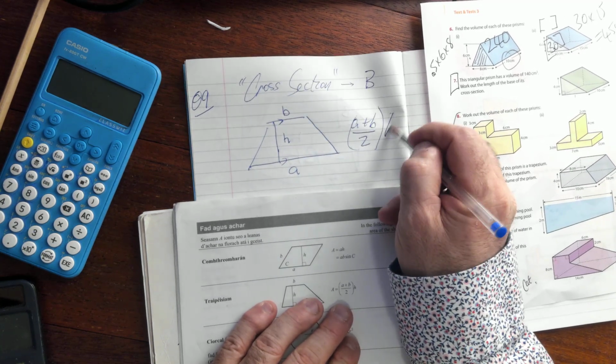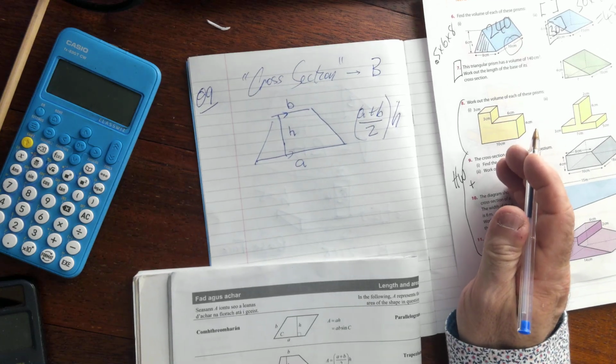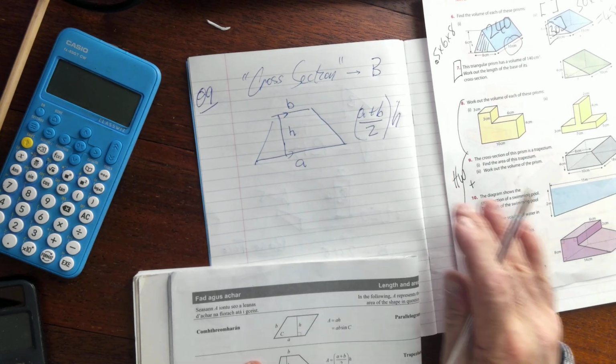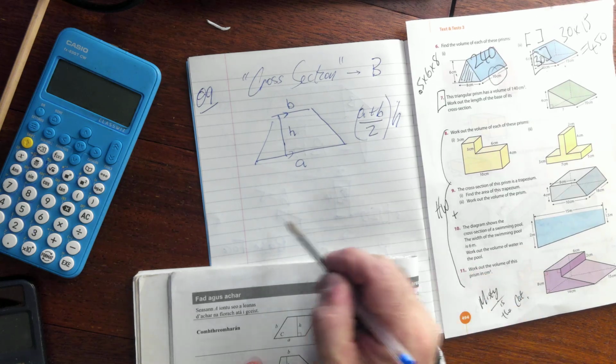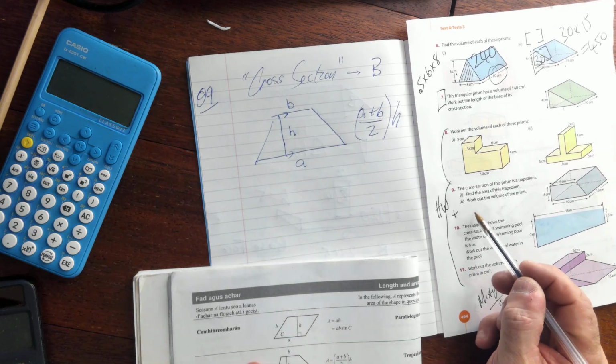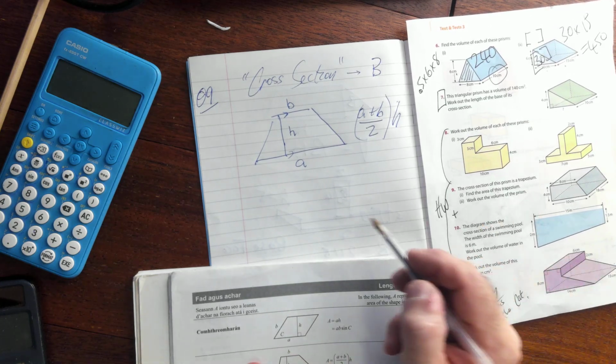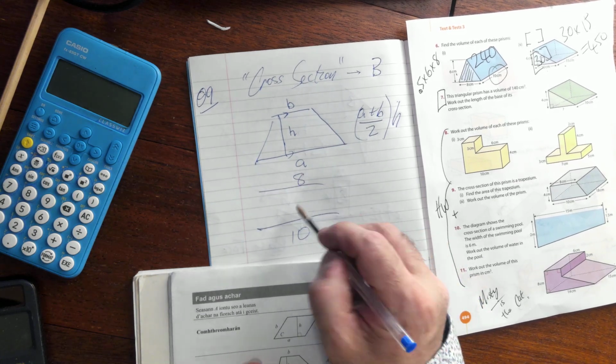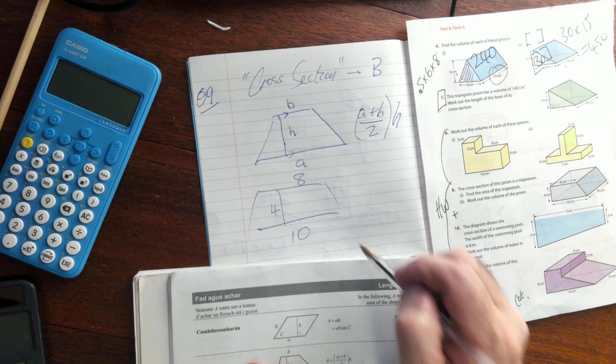That's the way it's written in the log tables. Okay, and there's lots of ways of using it, so I think we'll just jump straight in. Right, what have we got now in question 9? We have 10 goes there, 8 goes here, and 4 goes here.